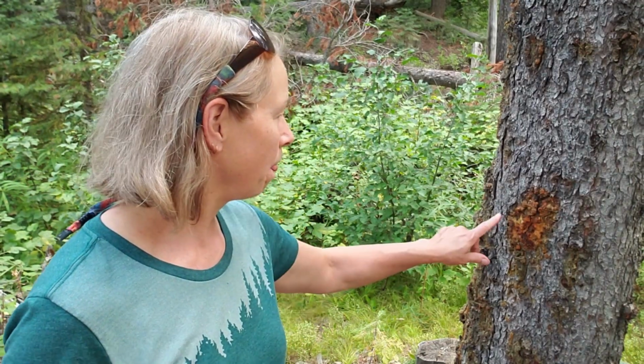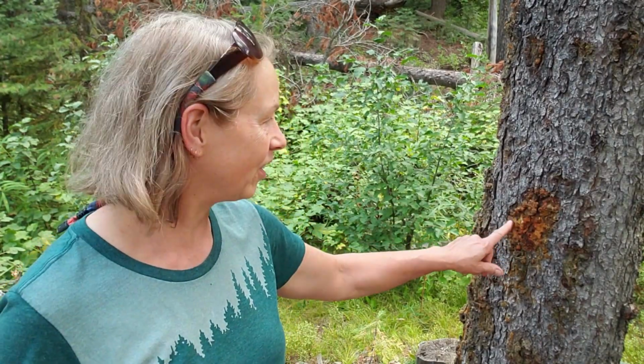Another thing to notice when observing and sketching trees is any injuries they might have. Here you can see some sap coming out. Locally, unfortunately, there's also diseases like white pine blister rust, which is really affecting the trees around Crater Lake. You might also notice some cool animals on trees, like these big ants.